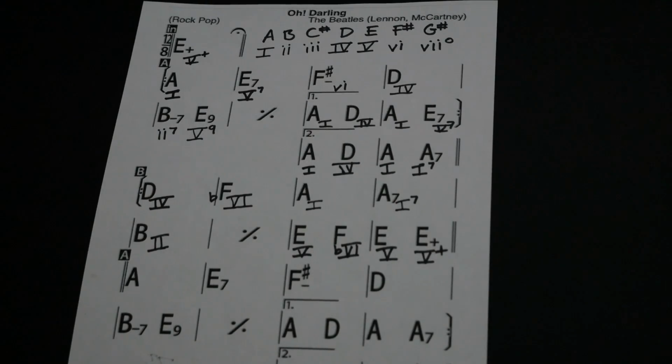Oh, darling. We have an F sharp major chord as our 1. Then we're going to go to the 5 chord, so I'm going to go to the 5 of F sharp 7. We've got a C sharp 7. Then we're going to move to D sharp minor.